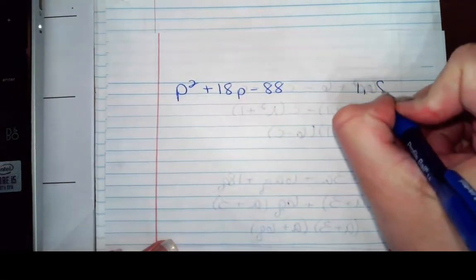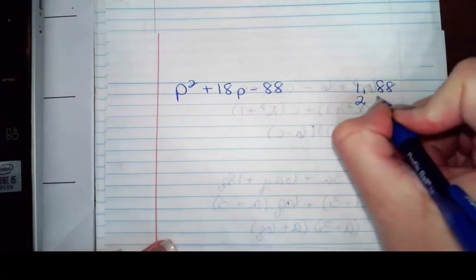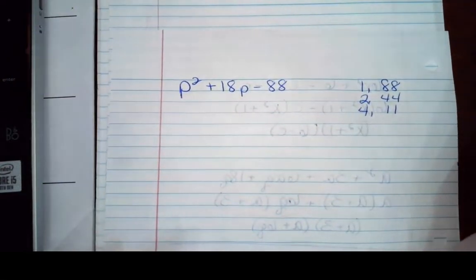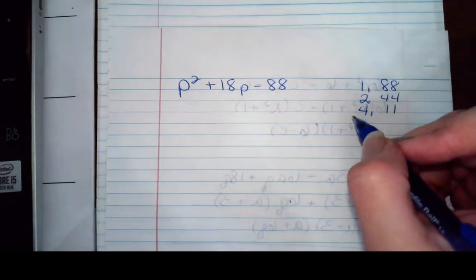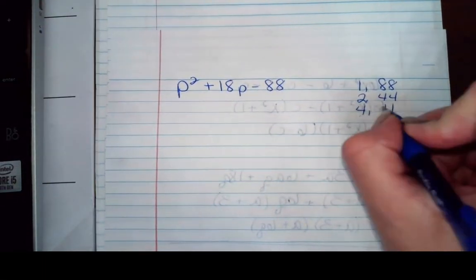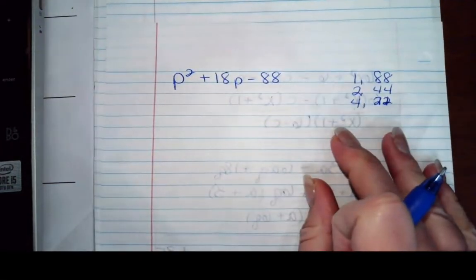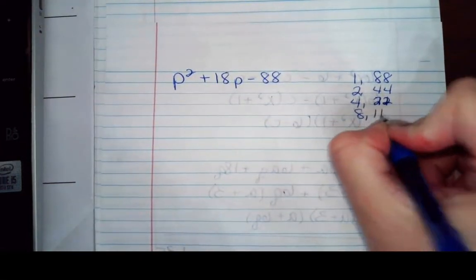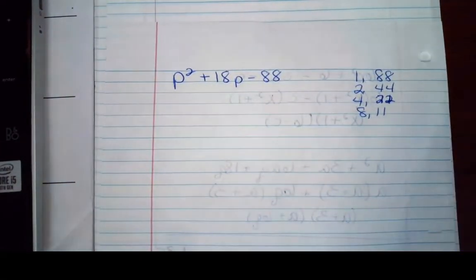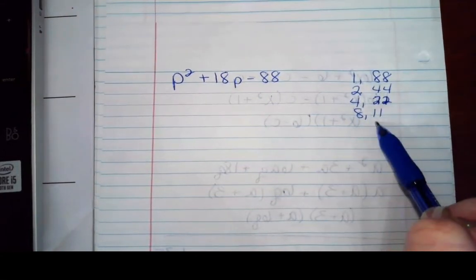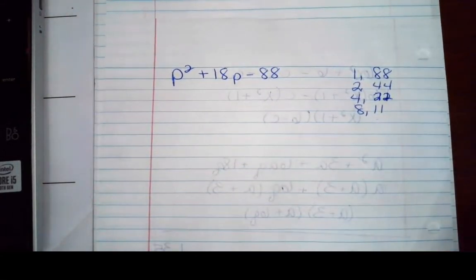All right, so I've got 1 and 88. I've got 2 and 44. I've got 4 and 11. Those are the three sets, actually that's a lie. There's a 22 in there. I can do 4 and 22, and then I can do 8 and 11. I'm sorry, I was ahead of myself. All right, so 1 times 88, 2 times 44, 4 times 22, and 8 times 11, and those are the only factors that I can do.